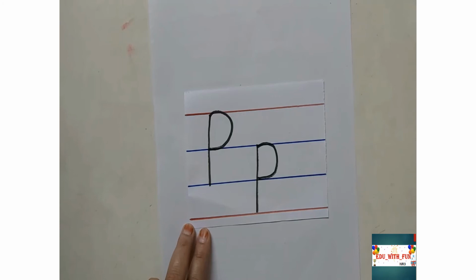So it's better that the child writes in between these 4 lines regularly. Practice makes a man perfect. So therefore, they will be able to write the capital letter properly in between the upper 3 lines and the small letter properly in between the lower 3 lines. So it will be very helpful for our child to read and write the letters properly.